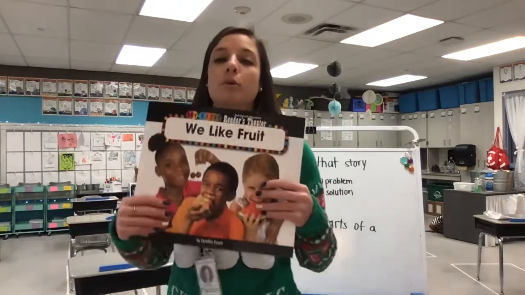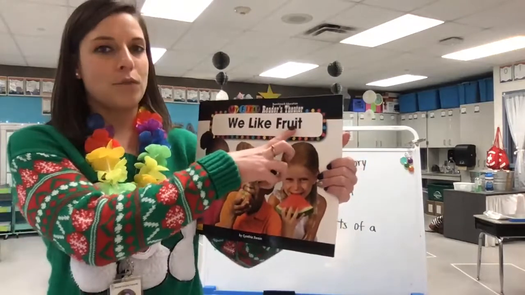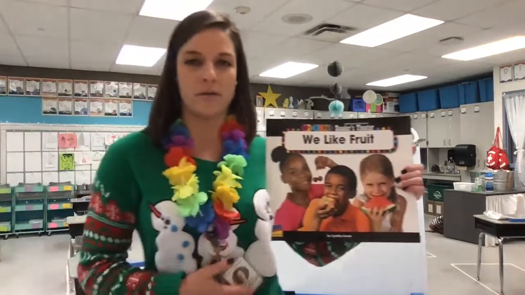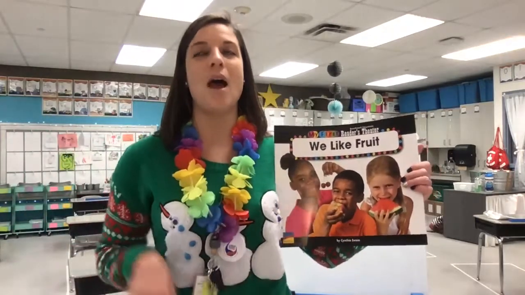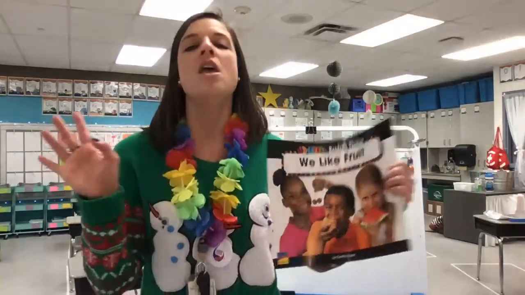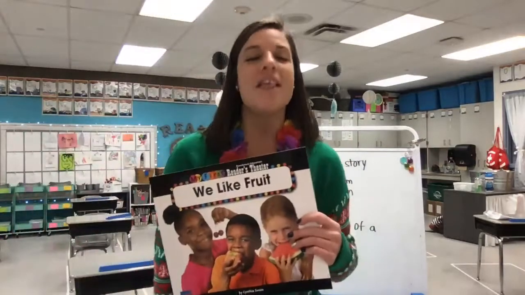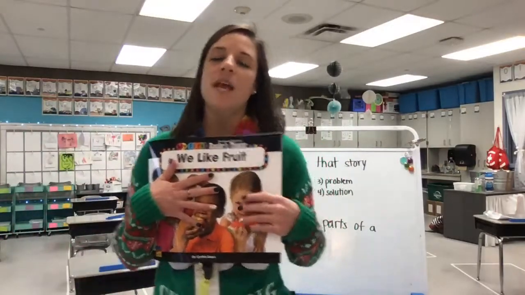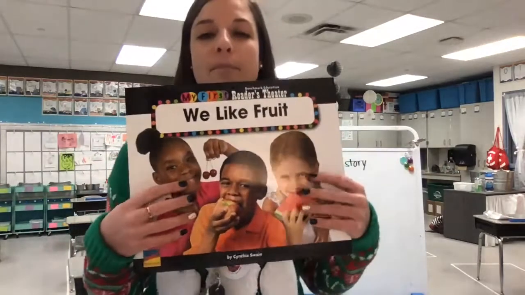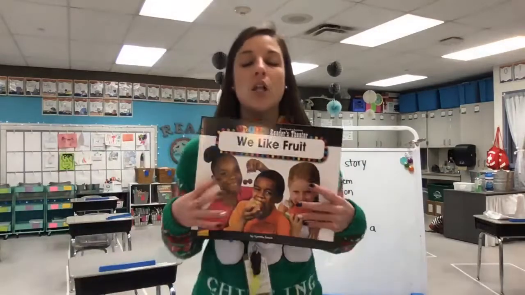So today's book, or this week's book for our Readers Theater, says, We Like Fruit. Rub your belly if you like fruit. Me too. I love fruit. I think my favorite fruit is probably blueberries, but I like them all. So this book is going to be all about fruit, and the kids are going to tell us the type of fruit that they like.